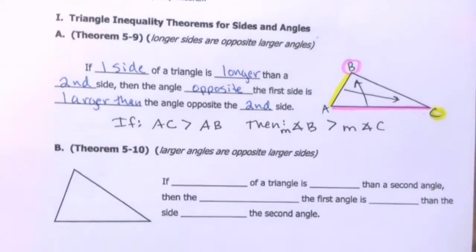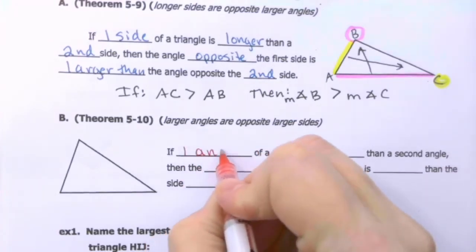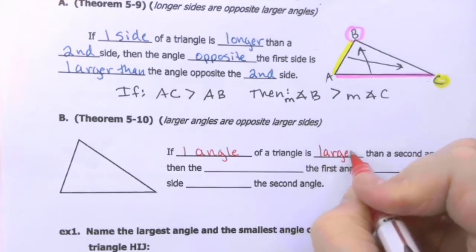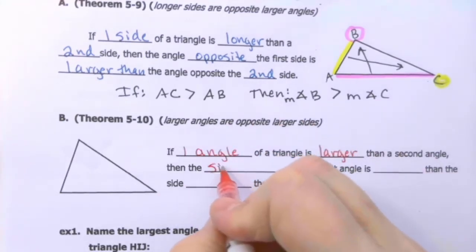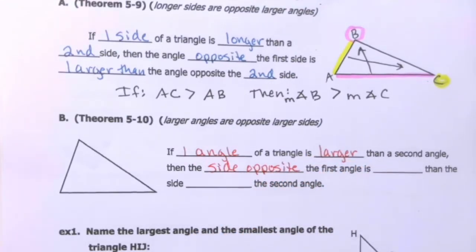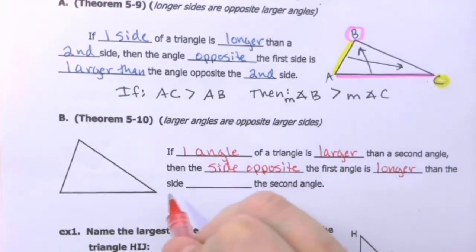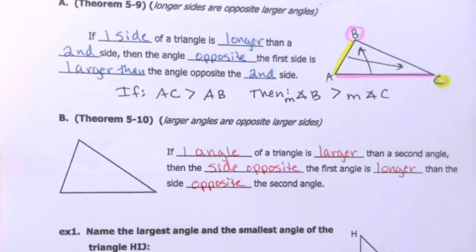Here's theorem 5.10. This theorem says, and this one is the opposite, it goes from angles. So if one angle of a triangle is larger than a second angle, then the side opposite the first angle is longer than the side opposite the second angle.